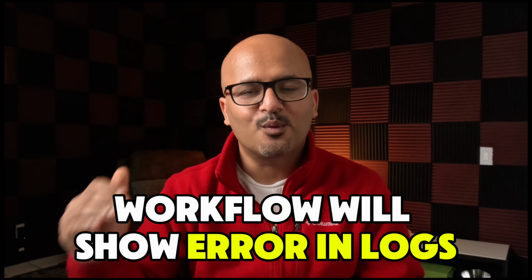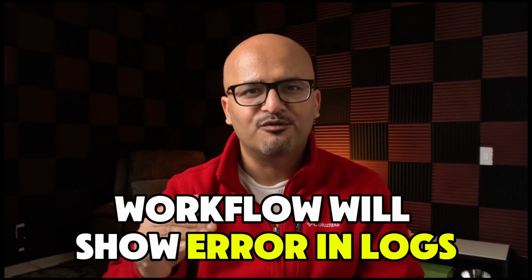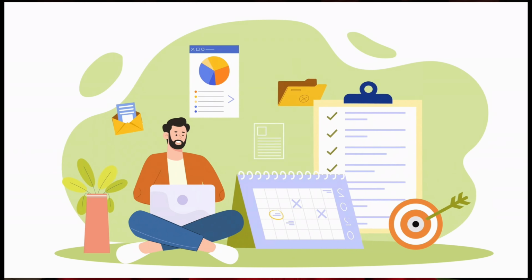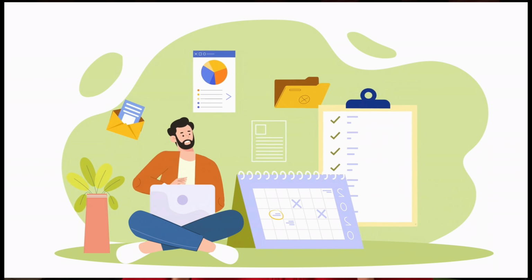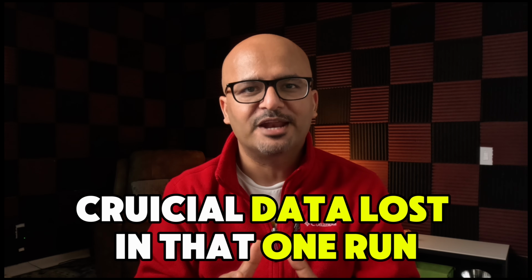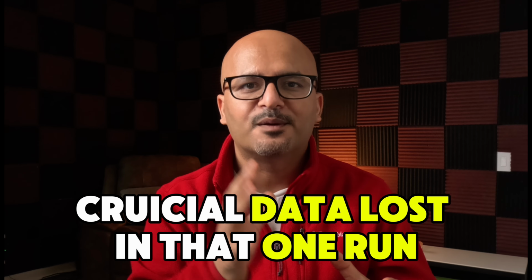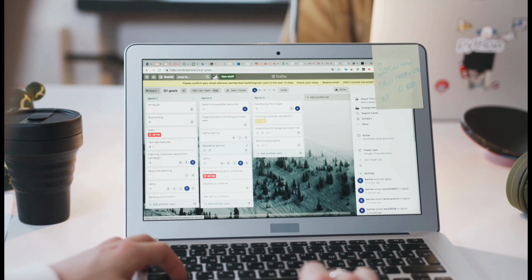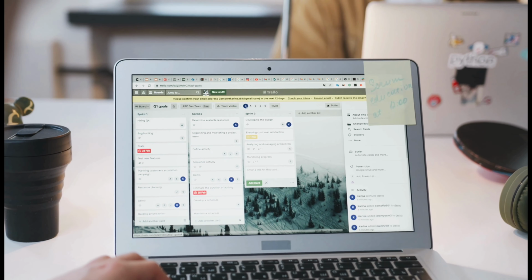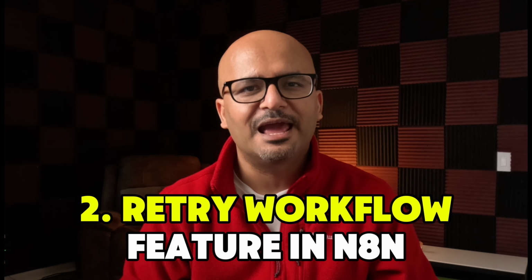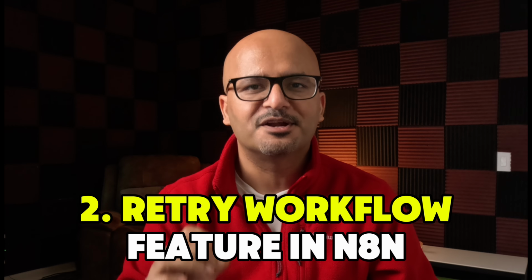In that case as well, the execution log will continue to say that your workflow failed and it will be in the error state. But then next morning, the same workflow is running successfully. However, there was a crucial piece of data in that one run that was not processed, and you would like to do that. So how do you retry that exact execution? For such scenarios as well, n8n has a retry feature that you can use in order to retry the failed execution.